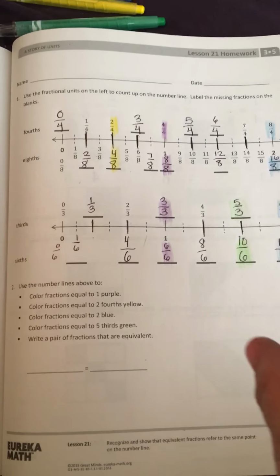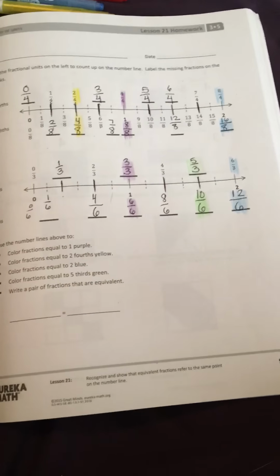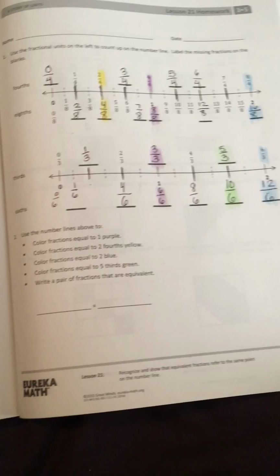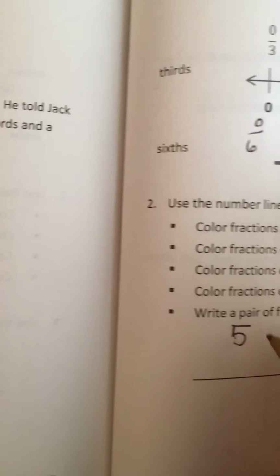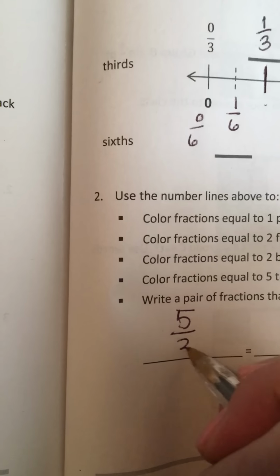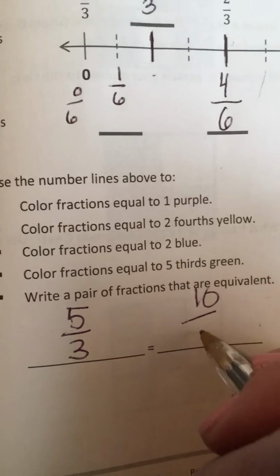I'm going to choose, I think I'm going to choose that green one because it's my favorite color. 5/3 is equal to 10/6. Is the same as 10/6.